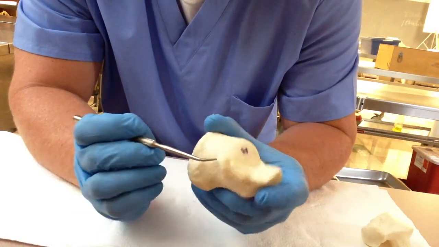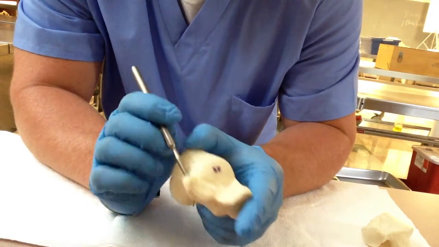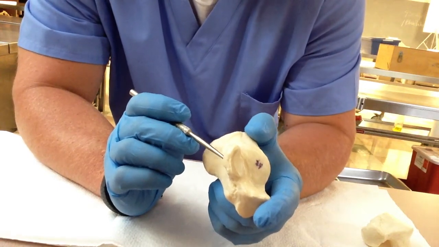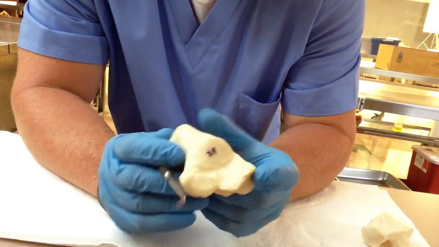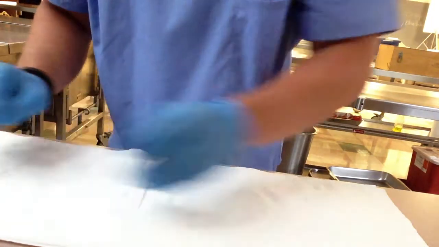We can get a better look here at the sustentaculum tali, right in this region here, and that forms a nice little groove for a tendon that we're going to talk about really in the spring. Okay, so that kind of rounds up our lower extremity discussion.